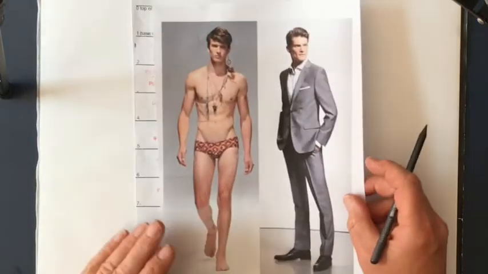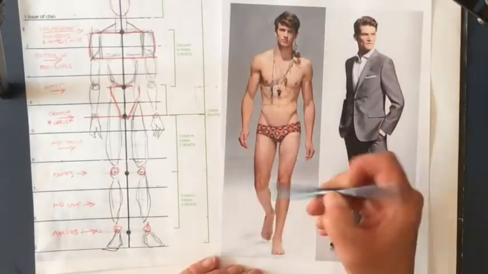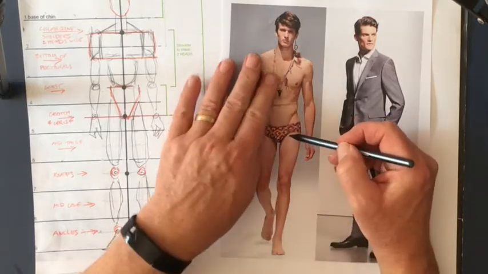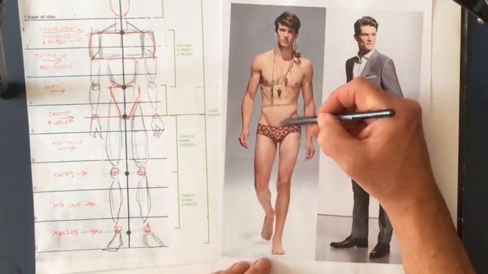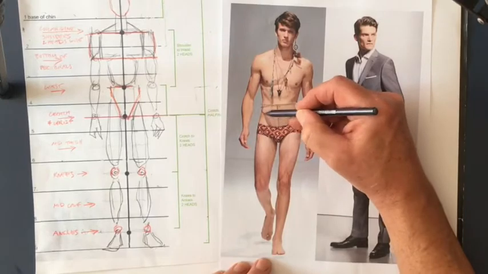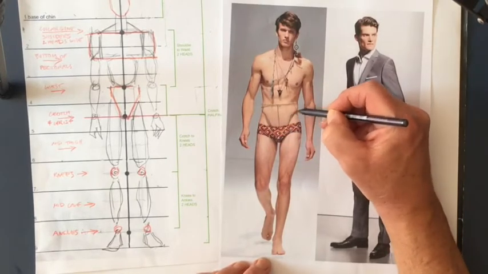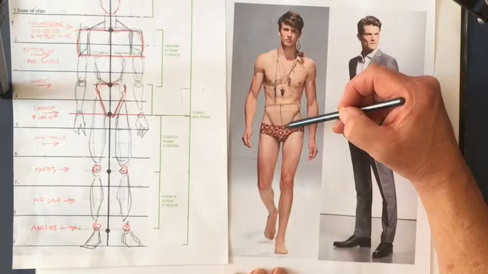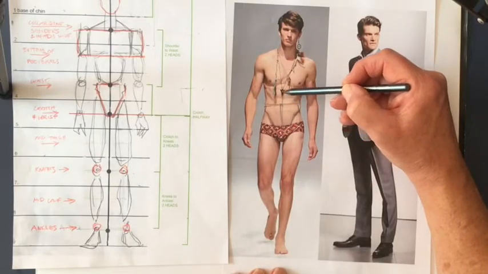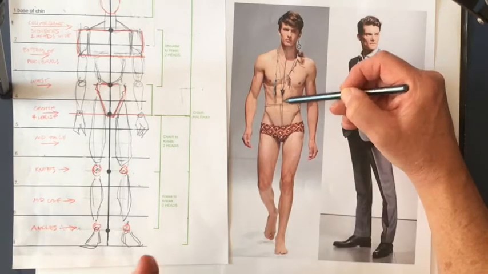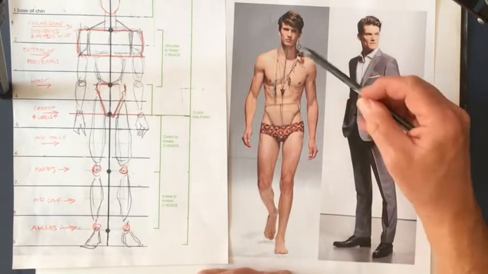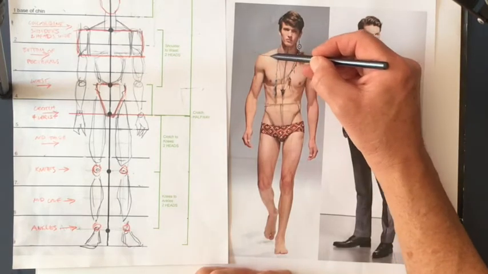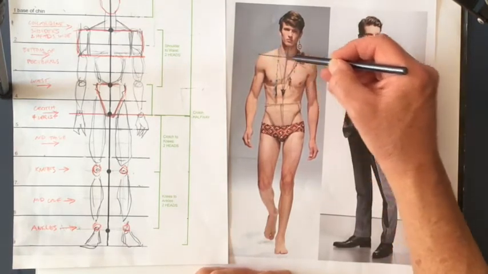So let's have a look at this guy. The pelvis is tilted that way slightly. Because all the weight's here, this side of the body kind of falls down. So this shape here is what we're drawing here. On this walking figure, the pelvis is at that angle, and then the spine starts to bend back. And at right angles to the spine, that's where the shoulders are. So that's why the shoulders are at a bit of an angle like that.